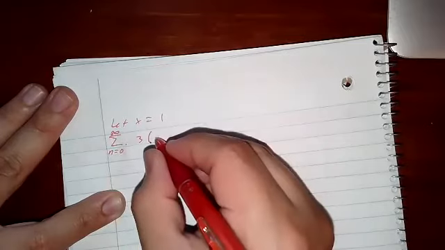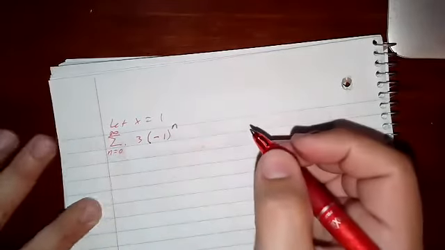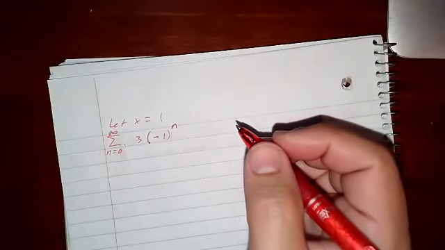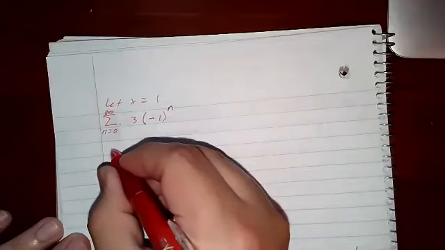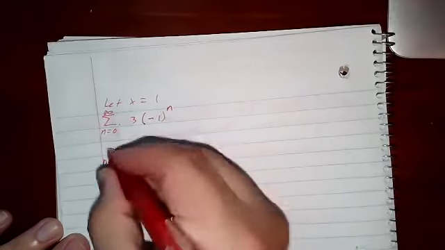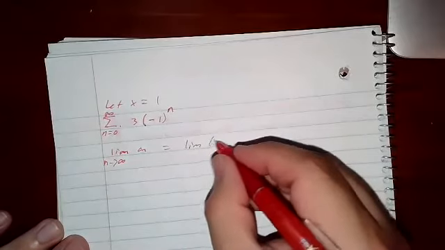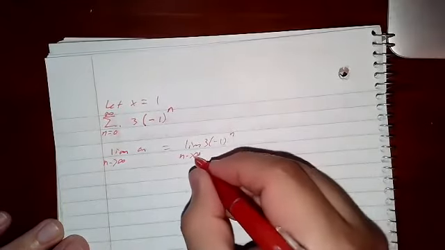So let x be 1, we'd have negative 1 to the n, correct? Yes. So let's find out, does it converge? Does this new series converge? So take the limit of a sub n, right? It's the first thing we always do, check the sequence. The limit of 3 times negative 1 to the n, what is this limit?